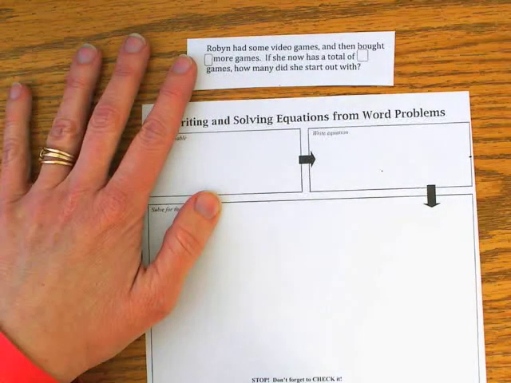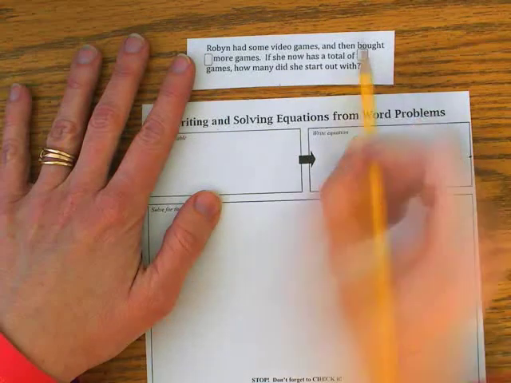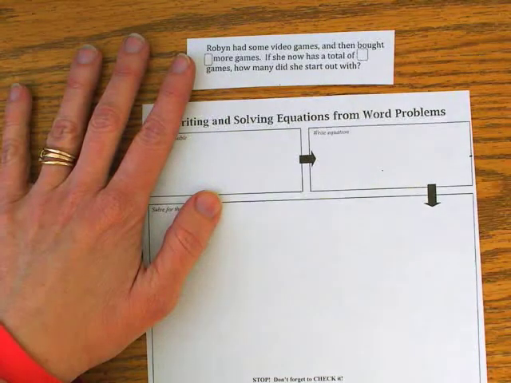Robin had some video games and then bought some more games. We don't know how many yet. I'm going to tell you in a few minutes. If she now has a total of blank games, how many did she start out with?